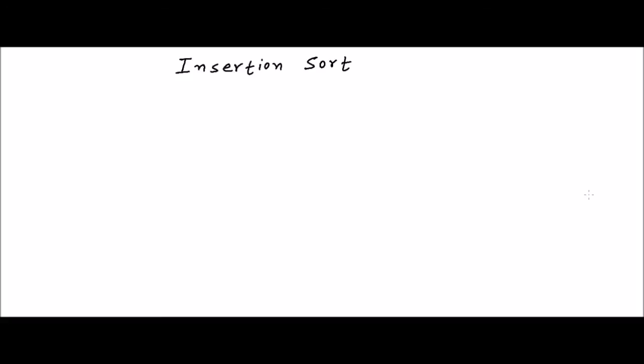In our lessons on sorting algorithms so far, we have talked about 2 of the sorting algorithms, selection sort and bubble sort. Now in this lesson we are going to talk about another sorting algorithm named insertion sort.